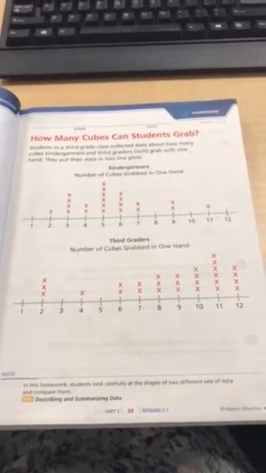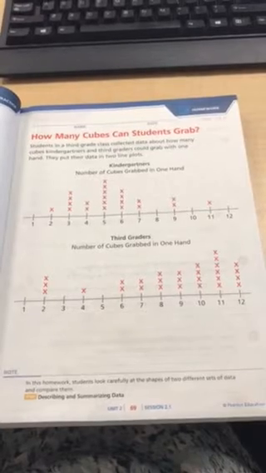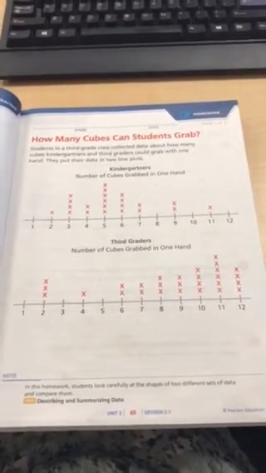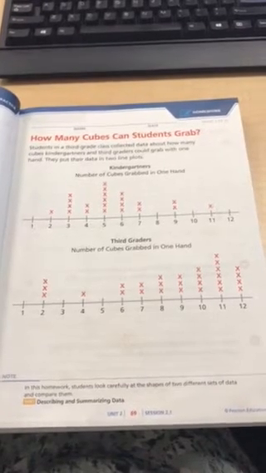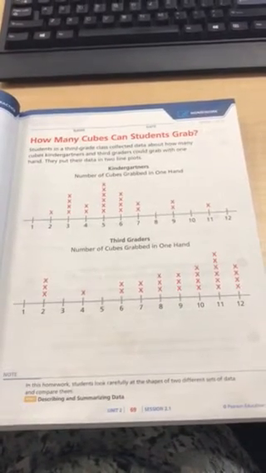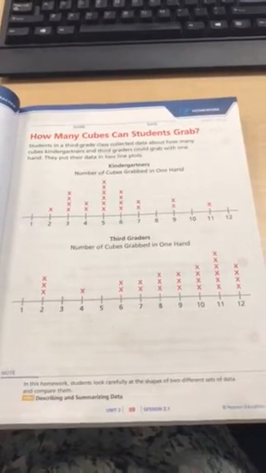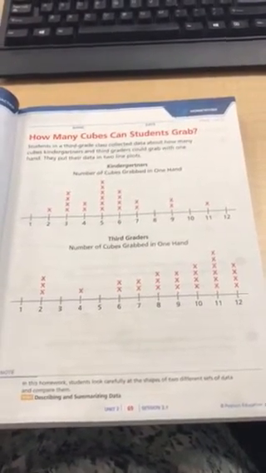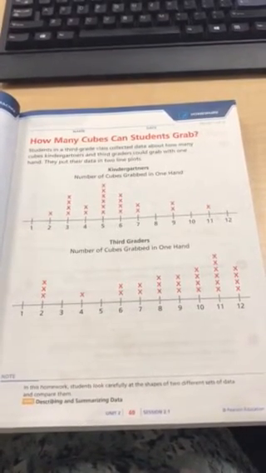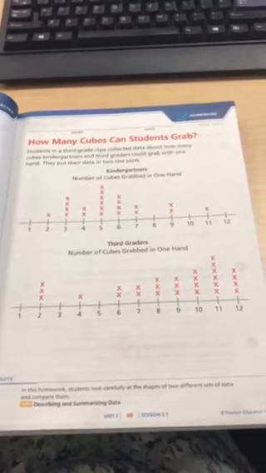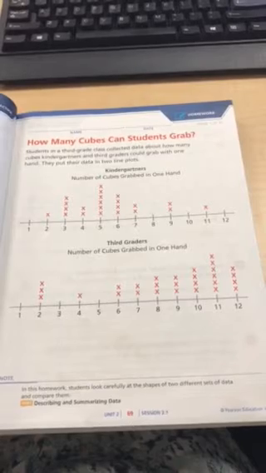I also ask questions about what was the highest number pulled or what was the lowest number. And in this case for kindergartners, they would tell me the highest number pulled was 11, not 12, because there was no data. No student pulled 12 cubes, so they'd have to tell me 11. Whereas the third graders, the highest number that was pulled was actually 12. And then we would compare the lowest number pulled. So for kindergartners, your lowest number was a 2, and comparing to third graders, your lowest number was also a 2.